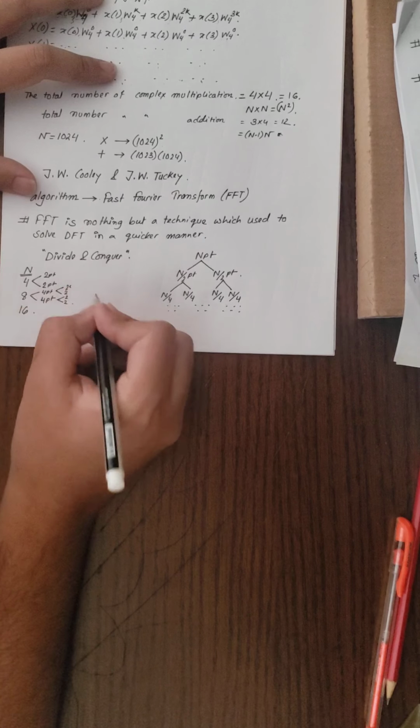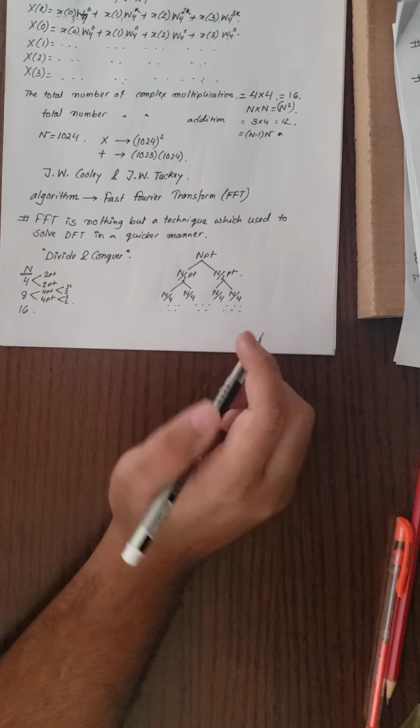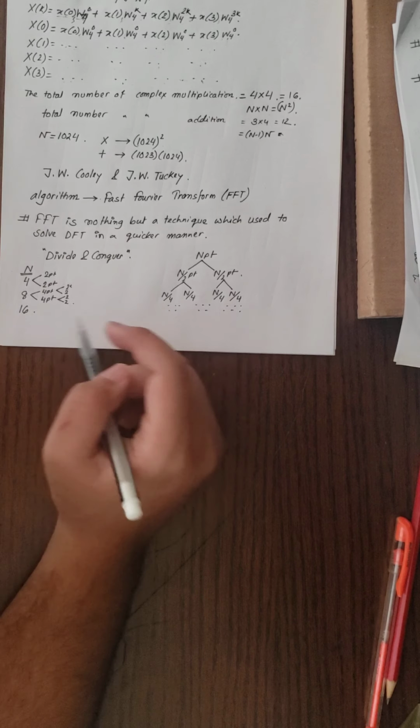Further division of a 2-point DFT is not possible. So this is how FFT essentially works.